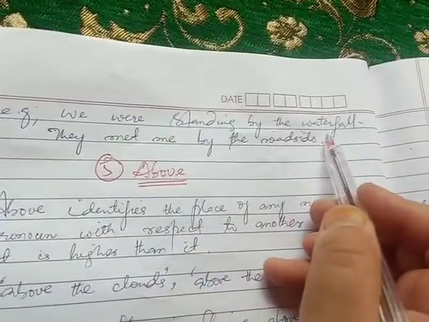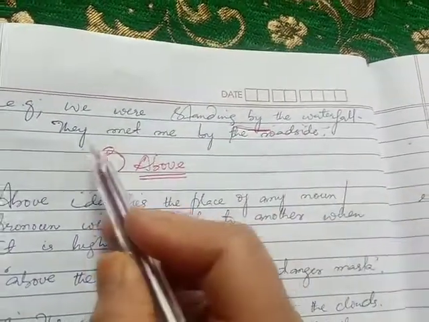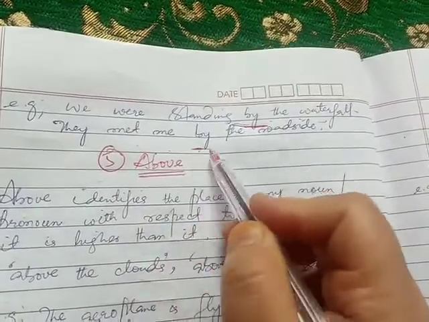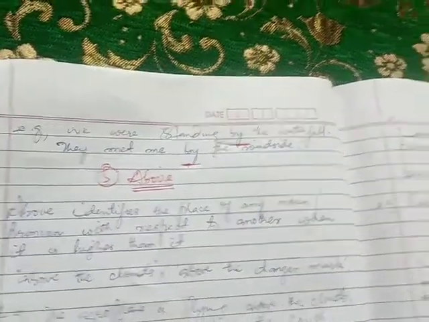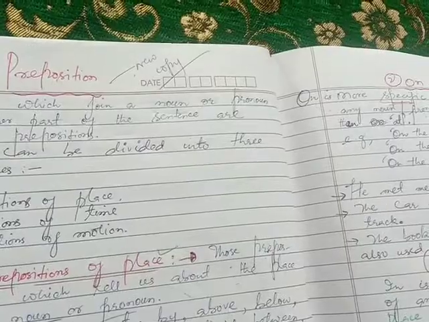For example, look here, my dear students. We were standing by the waterfall. By the waterfall. They met me by the roadside. I told you that "by" is used when something is just next to another thing.